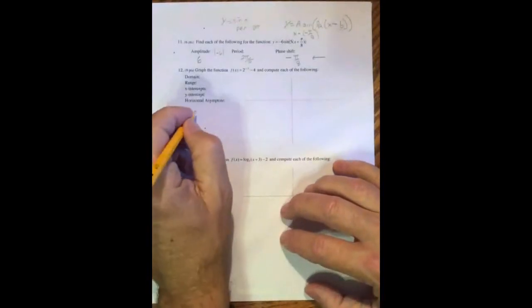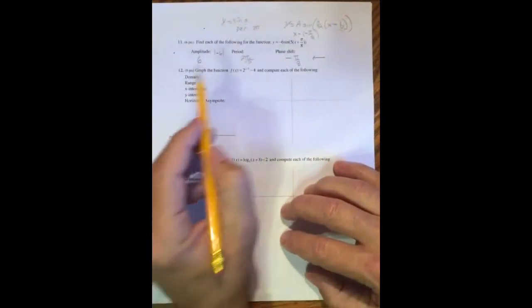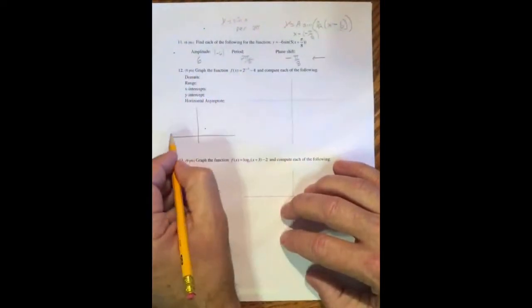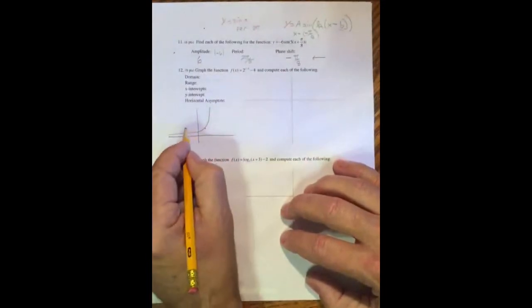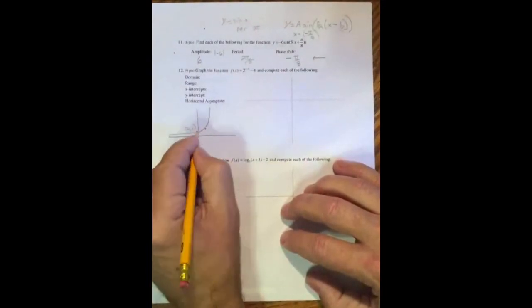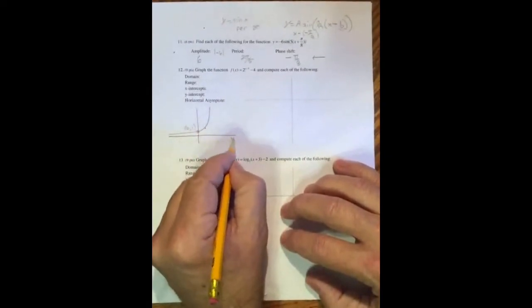Now it looks like in number 12 we're back in exponentials, and it looks like we want to draw all this stuff. So what I'm going to do right down here, I'm going to draw the reference. Now the reference curve is 2 to the x. The reference curve has that shape. Okay? So in our discussion, I'm going to keep track of what that point does.